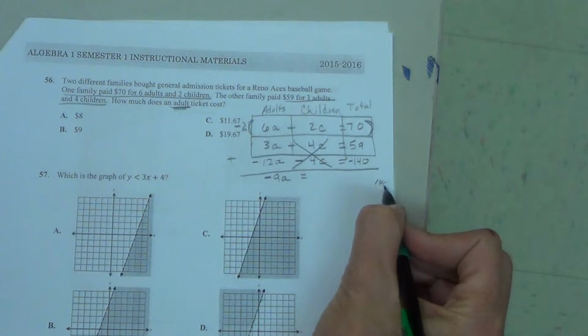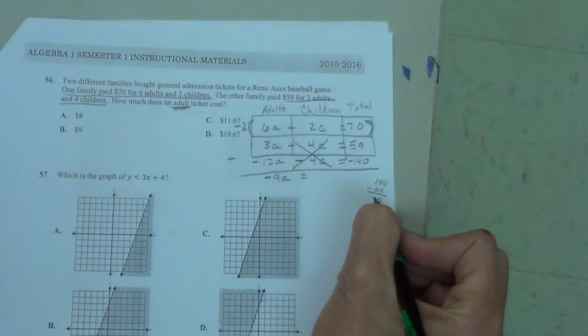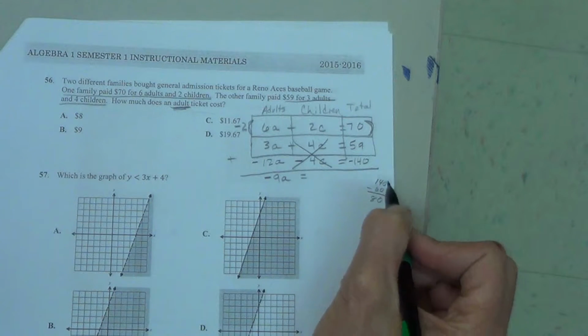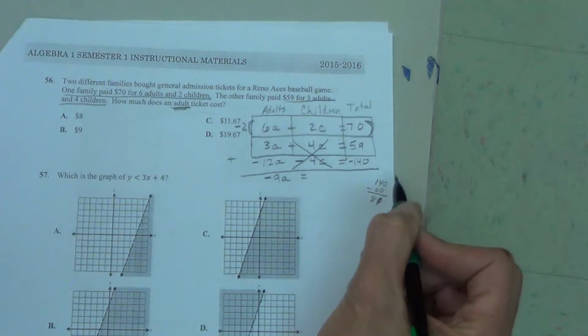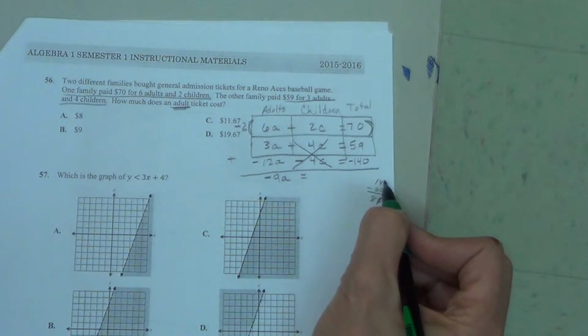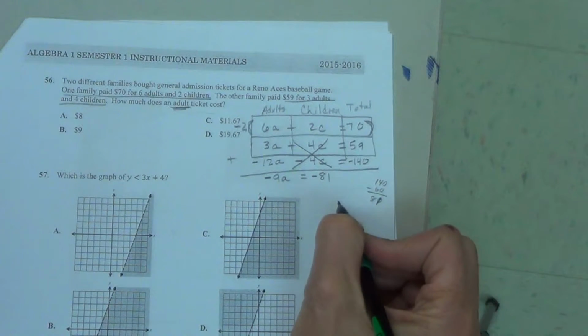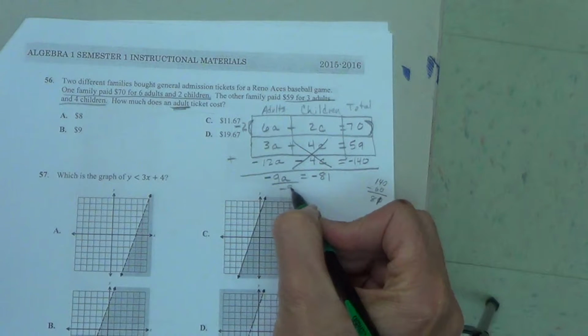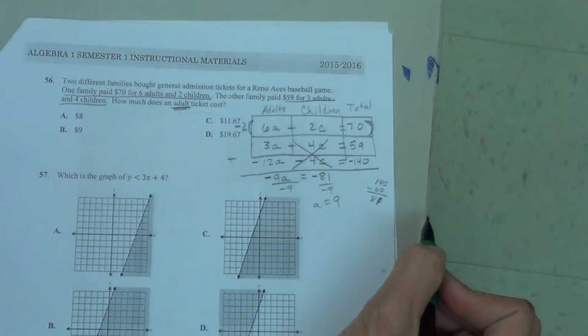I'd say 140 minus 60 is 80. Since it wasn't 60, it's 59. That would be 1 less there. That would be 1 more here, so 81. And it's a negative because the 140 was negative. -81. Divide by -9.